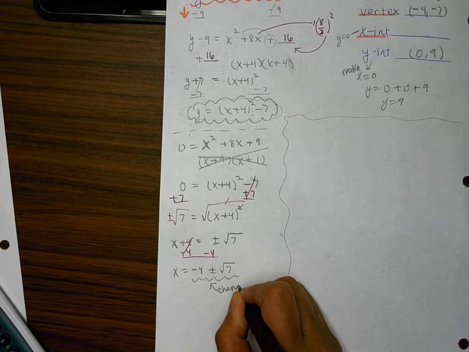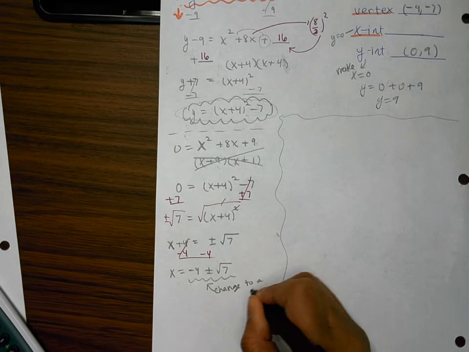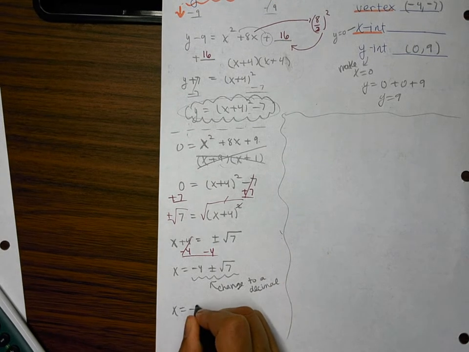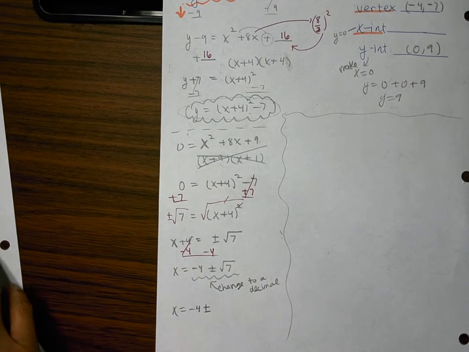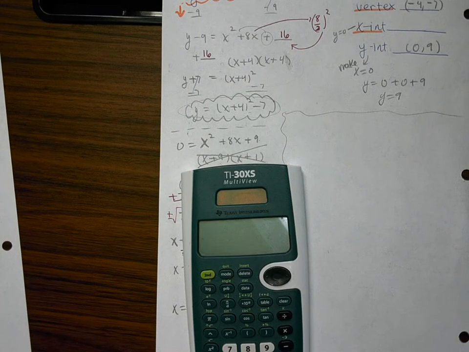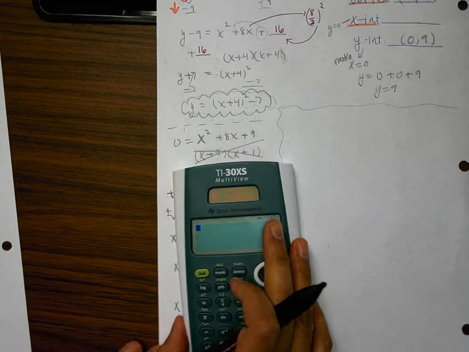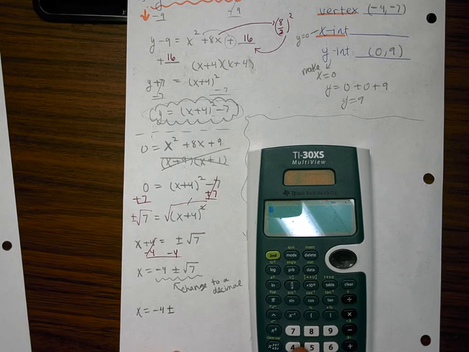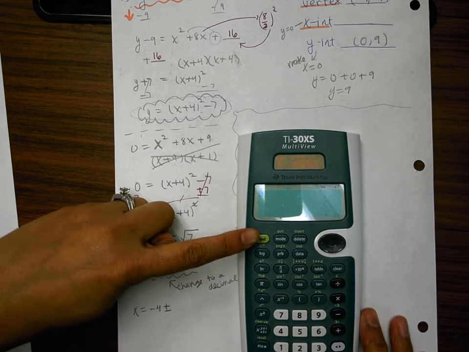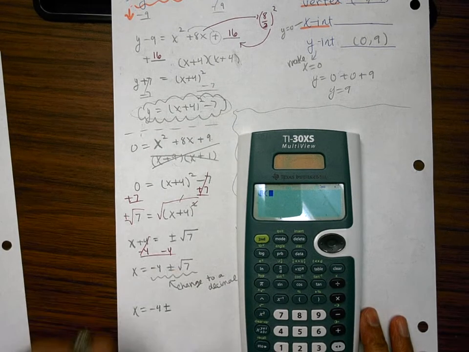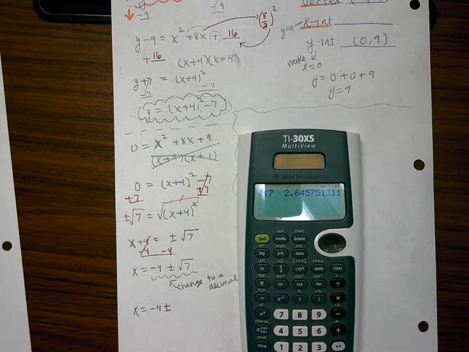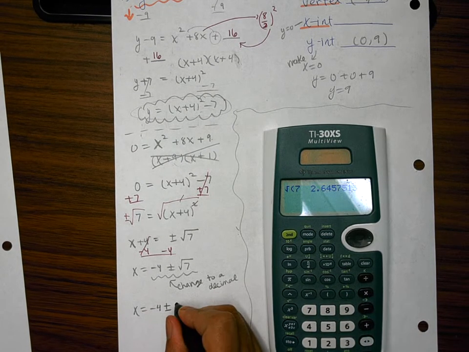Change to a decimal. All right, so you have your calculators, x equals negative 4 plus or minus, and we're going to go to the nearest tenths place. That's one place after the decimal. If you have a calculator like this, you hit your square root key, which is above your x squared key. So you hit second square root and then the 7. And then the equals 2.6 when you're rounding to the nearest tenths place.